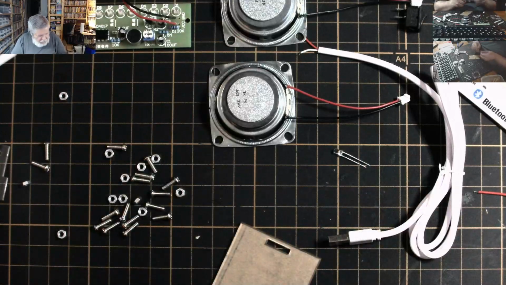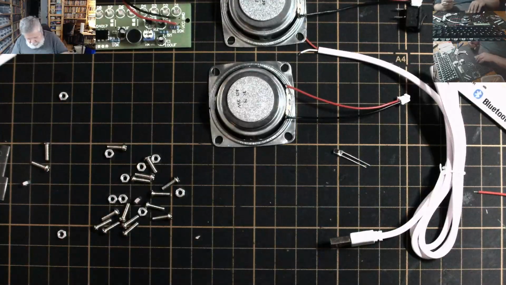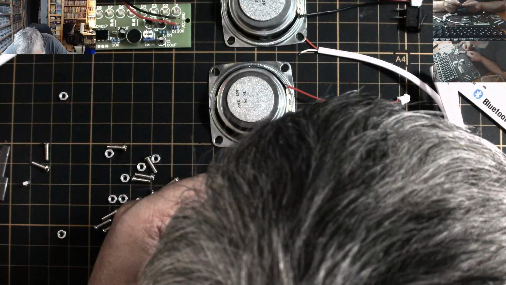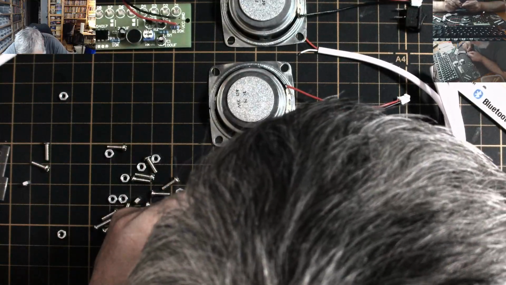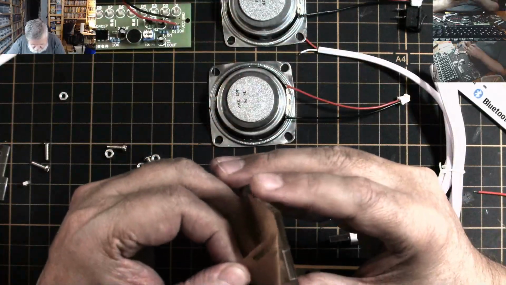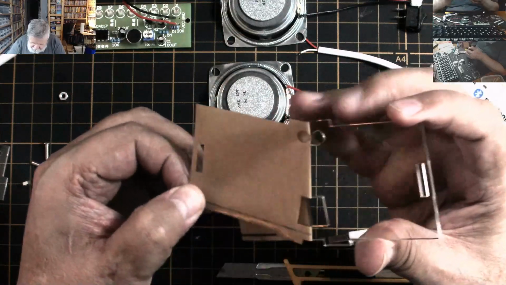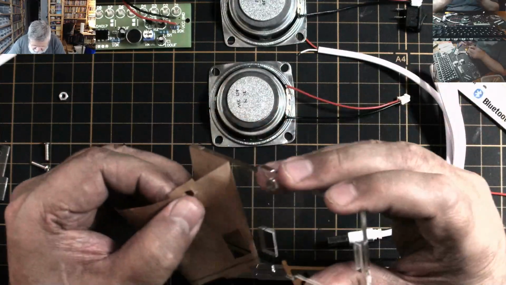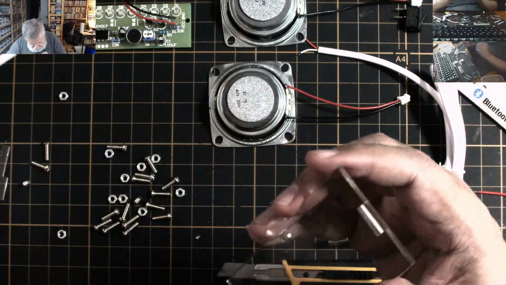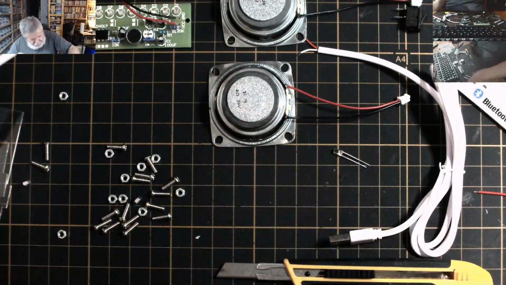Here we go. That's that side. Let's take this one apart. Okay. Okay, that's another part.